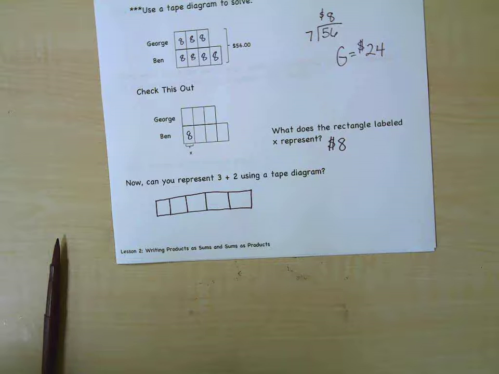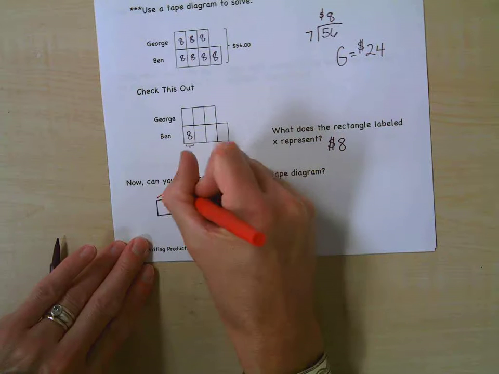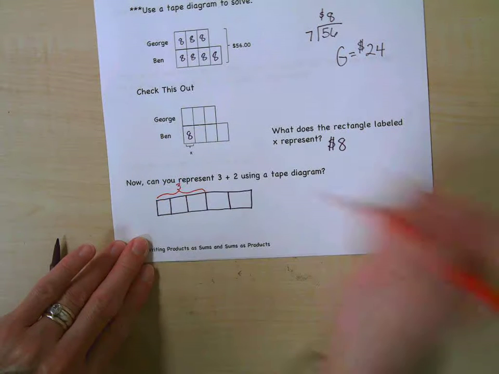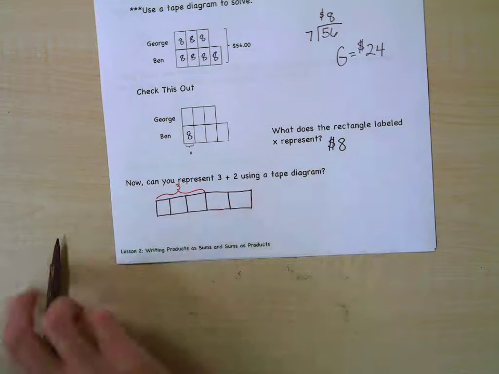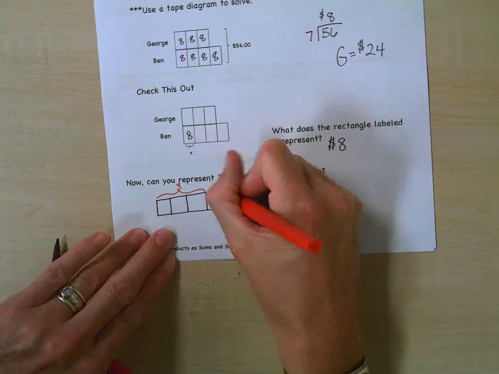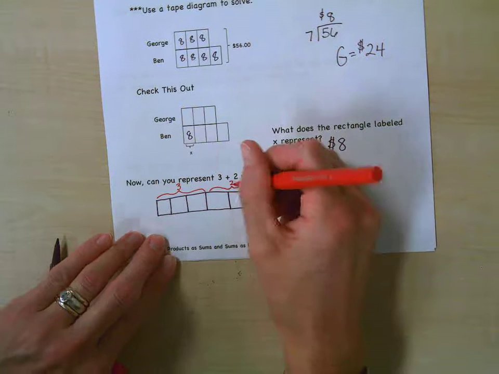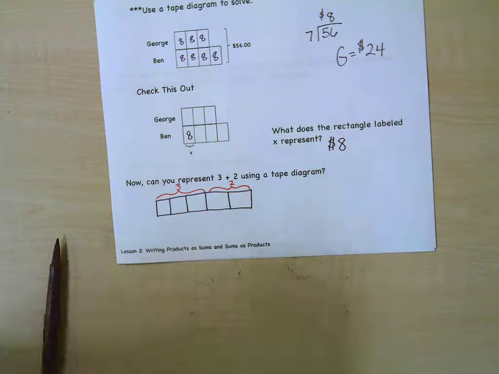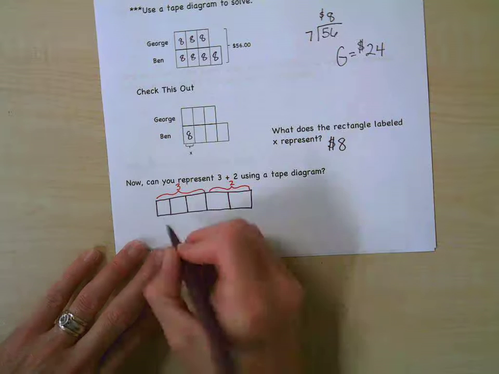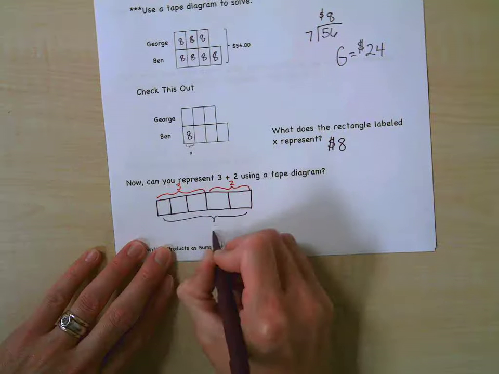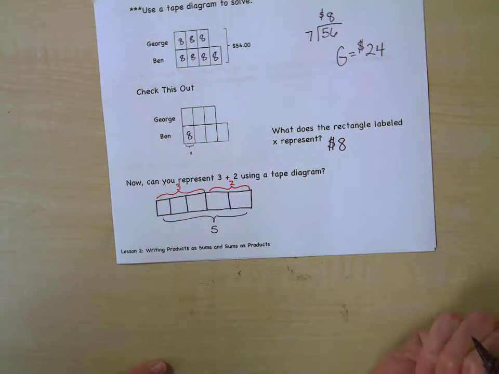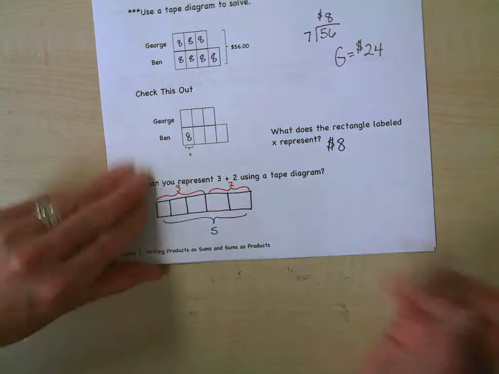I could say that this right here represents 3, and this right here represents the 2. Does everybody see it? So I have 3 plus 2, and when I combine them I get a total of 5, which is what 3 plus 2 equals. So does everybody see how we can represent that as a tape?